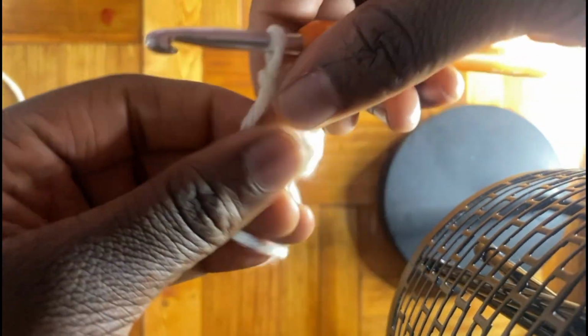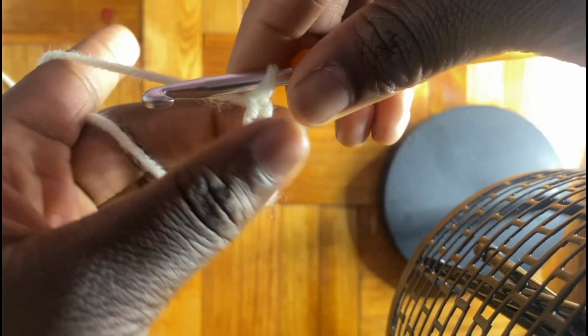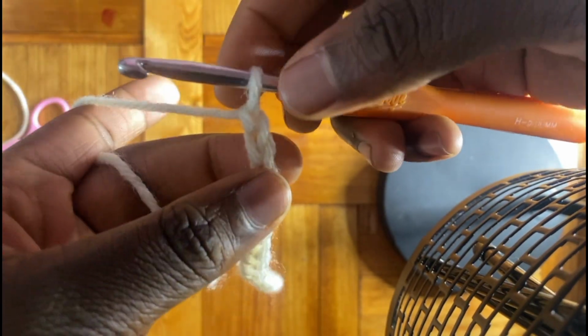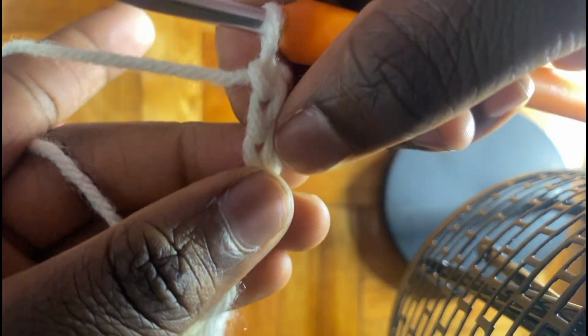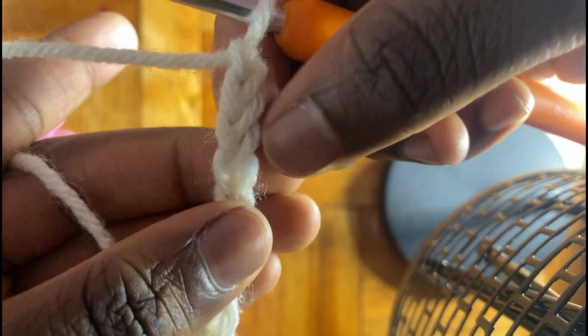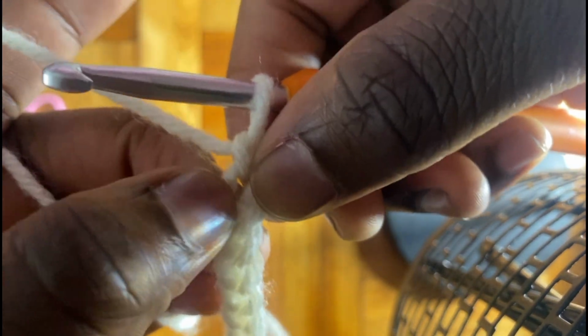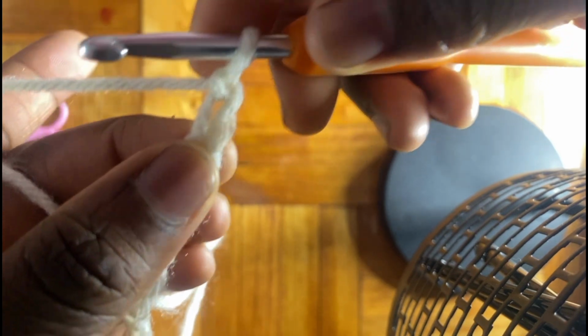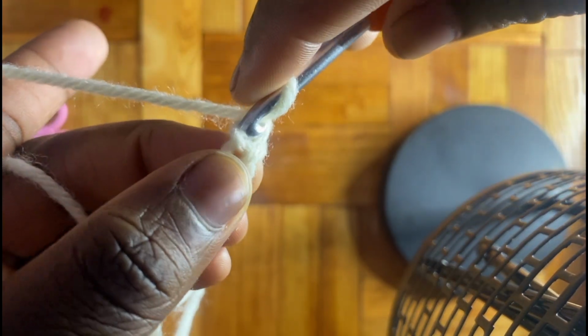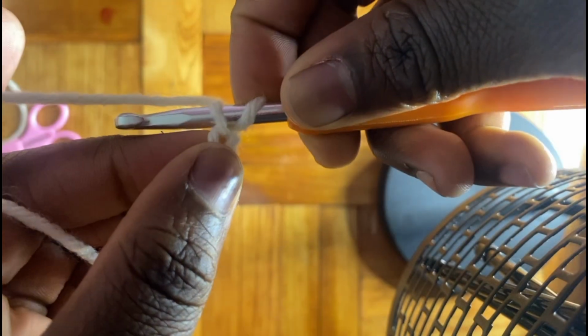So the very first stitch that I mentioned was the slip stitch. We're going to work the second chain from this loop. So 1, 2, we're going to work in this chain. And what you're going to do is work into the top part of the V's along the chain. So to do a slip stitch, you insert your hook into the top stitch of the V.